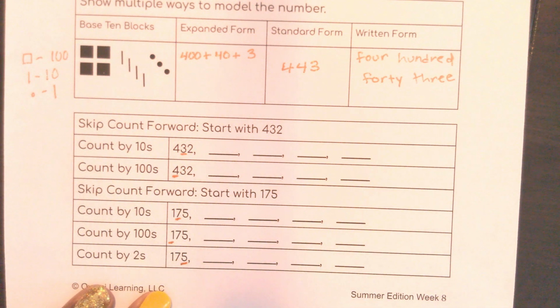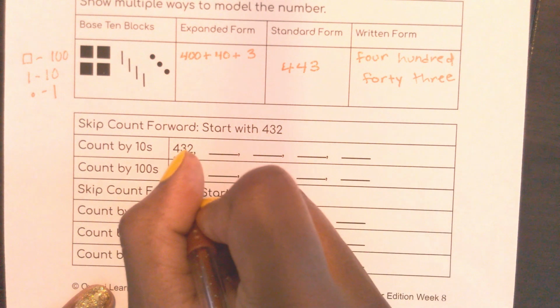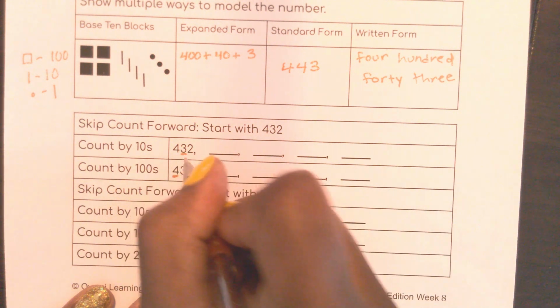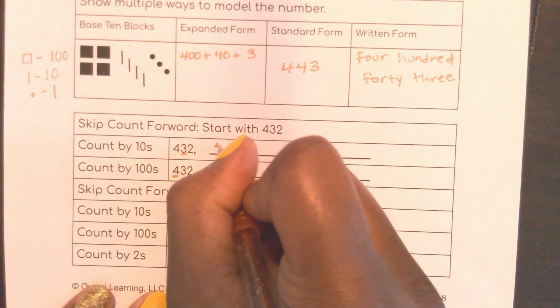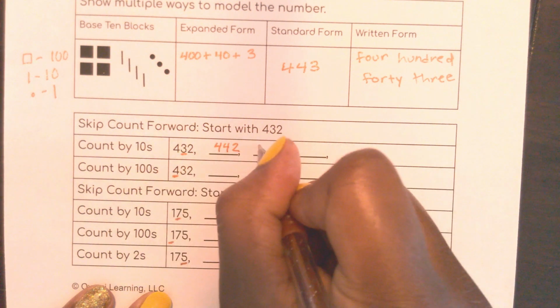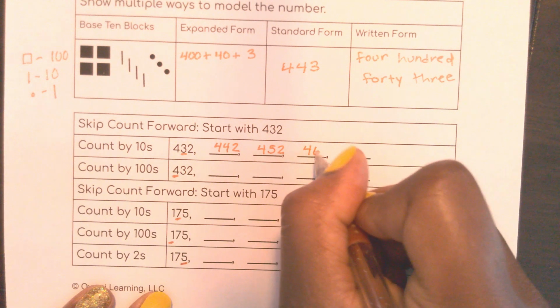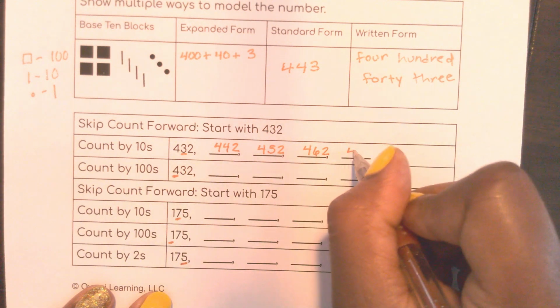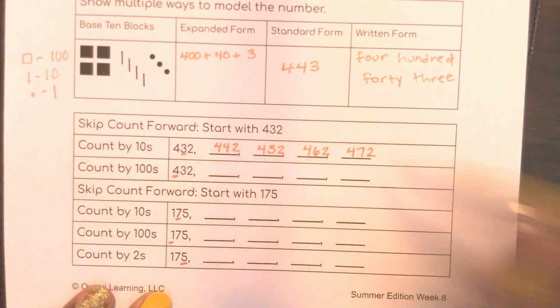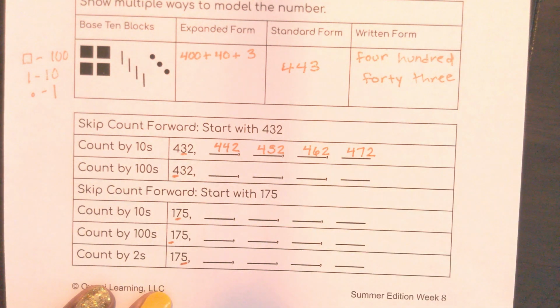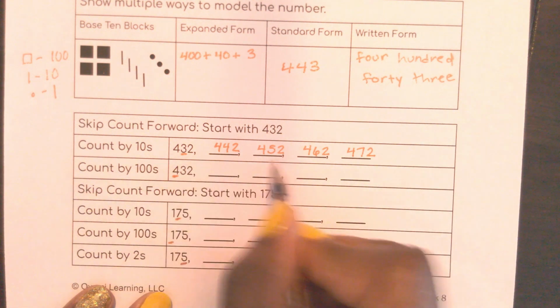So let's see what happens here. I have 432 and I want to count by 10. So I would have 442, 452, 462, and 472. See how the tens place changes each time?